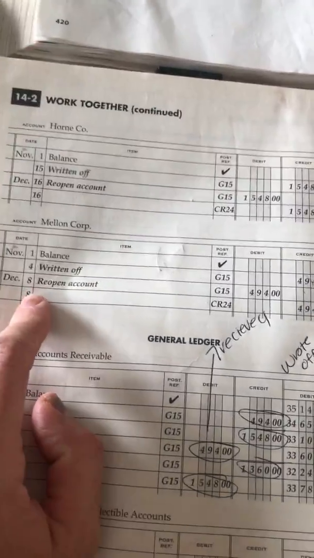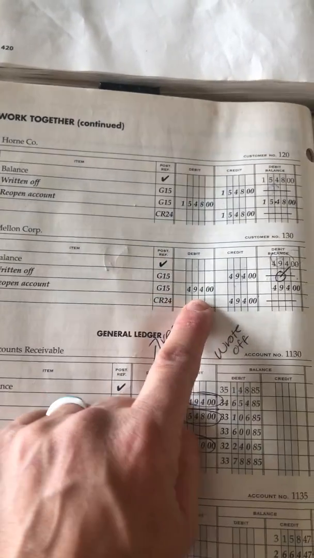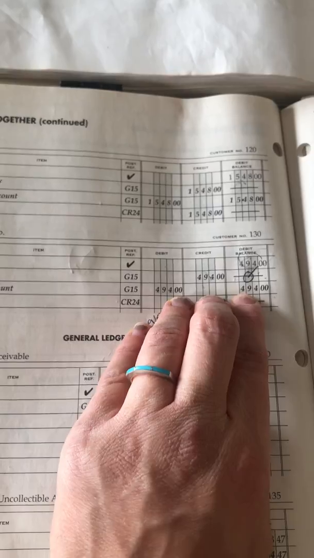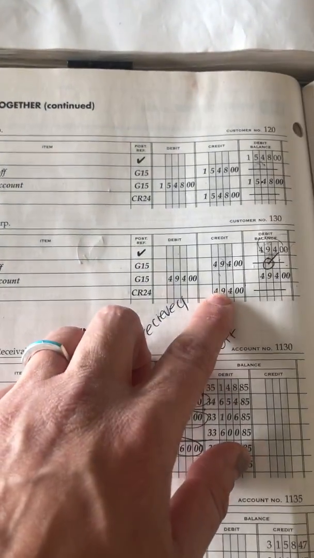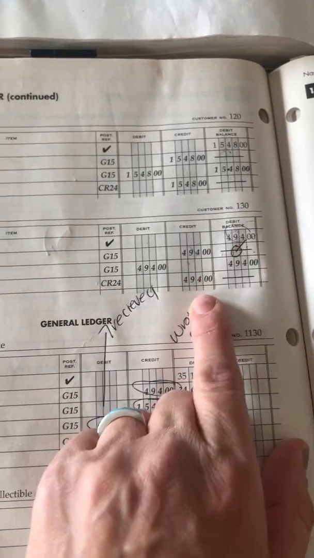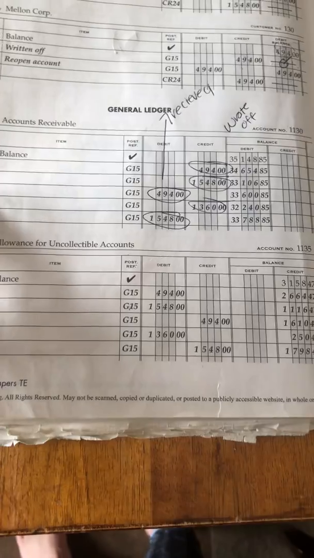Now we have to go to Mellon Corp. and we have to reopen that account. On the 8th, they paid us. So to reopen it, we debit it, and then our debit balance is $494. So that gives us a balance. And then we come back down on the 8th and we credit it. And now it balances.